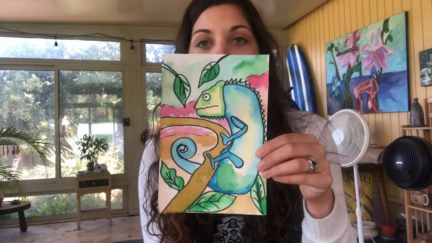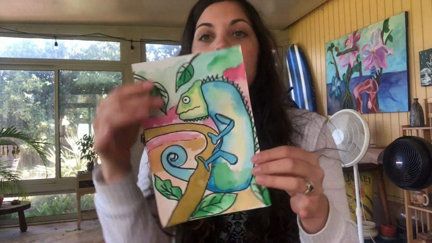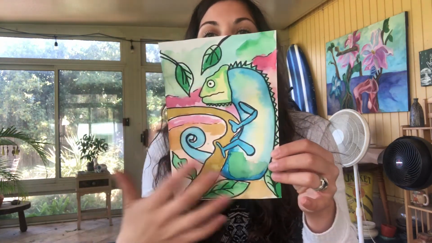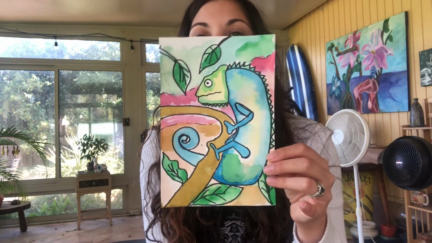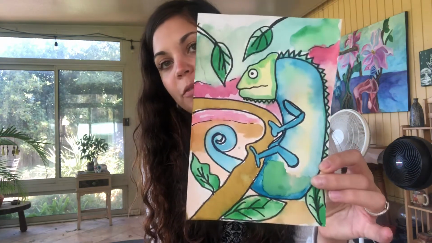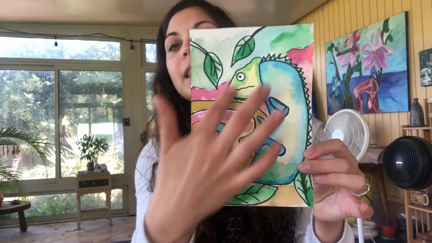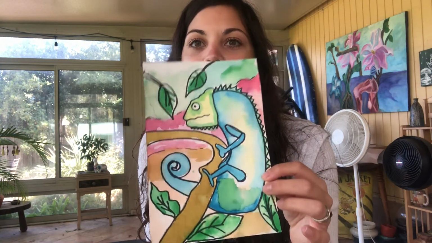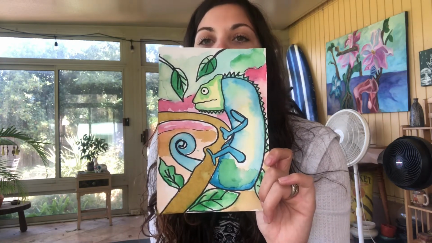So space simply means when we have an area. So this is our area, our paper, and it's the areas in between, around, above something to create an illusion that we're actually seeing a space. So even though this is a 2-dimensional piece of paper, we are seeing a background here, we're seeing a tree, and then some leaves and a chameleon. So it makes it look like we're actually looking into a 3-dimensional space when in reality we just have this flat piece of paper.